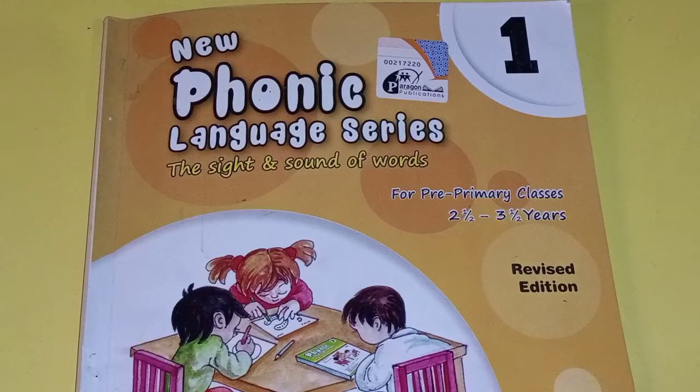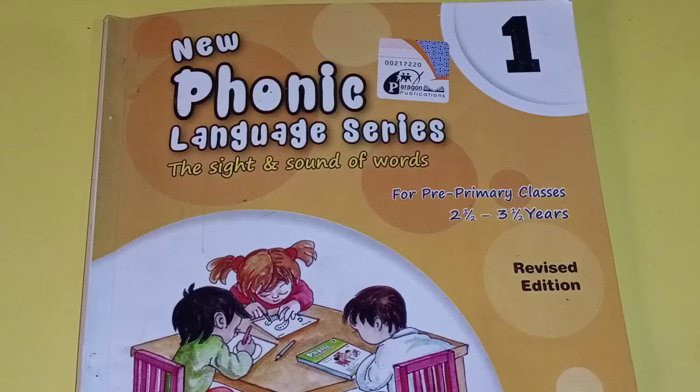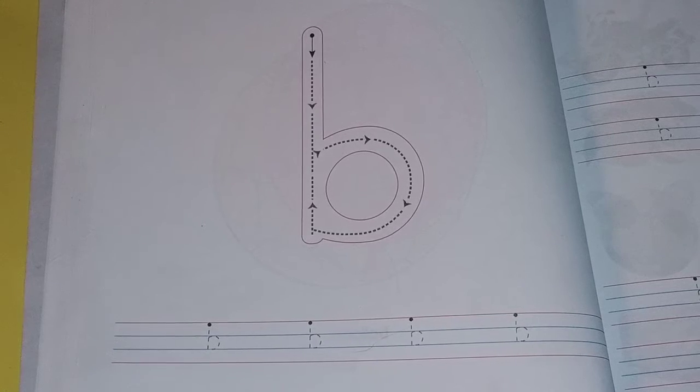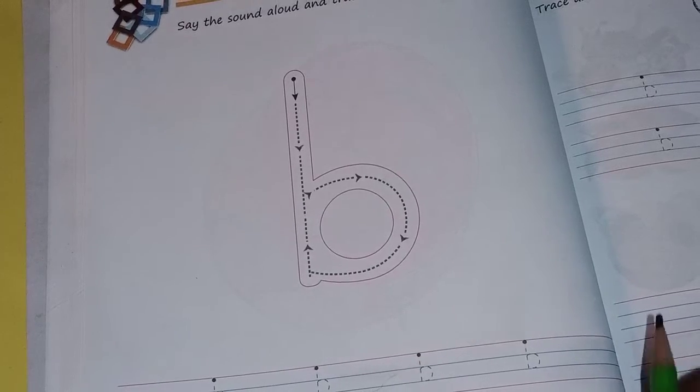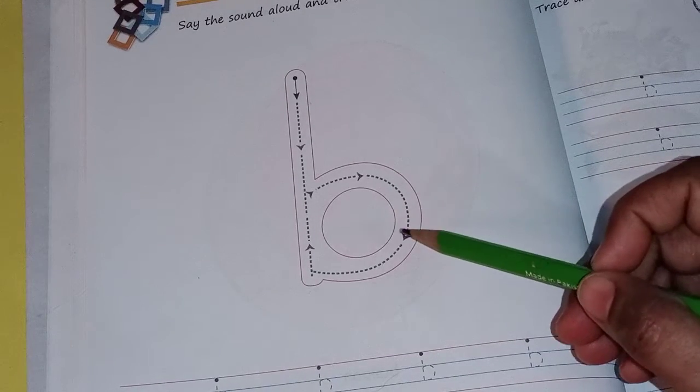Children, this is your new phonic language series book 1. Now open at page number 40. Children, in this page we will create the sound B. This is sound B.